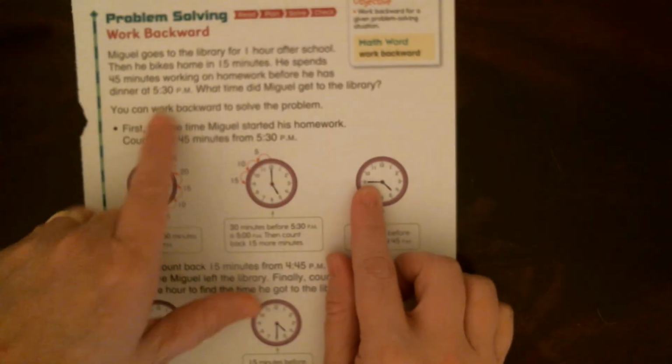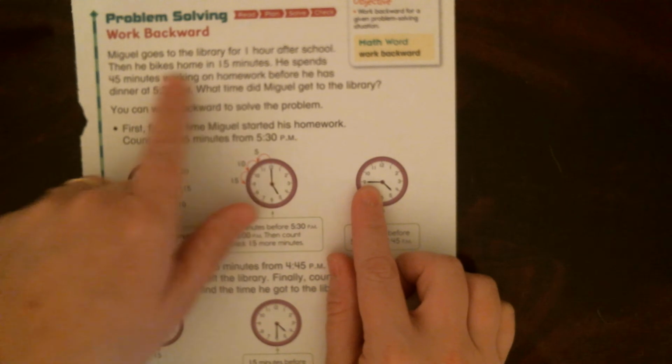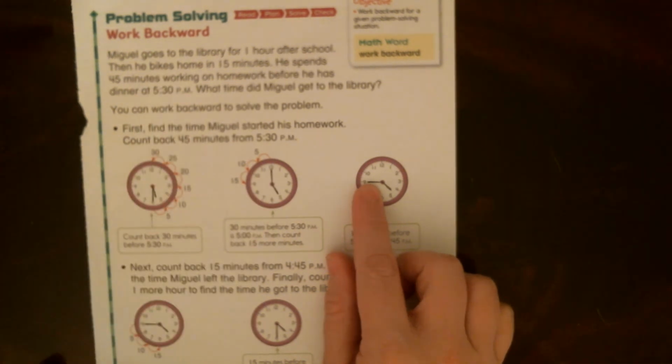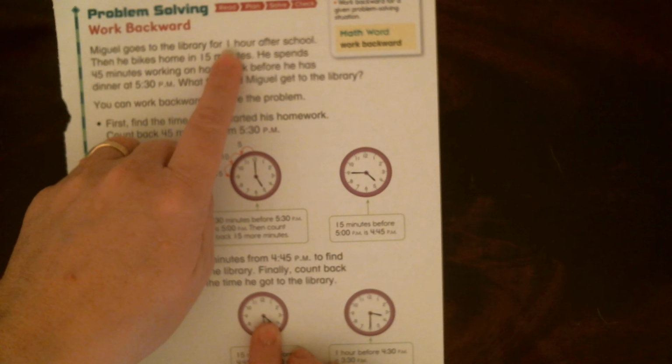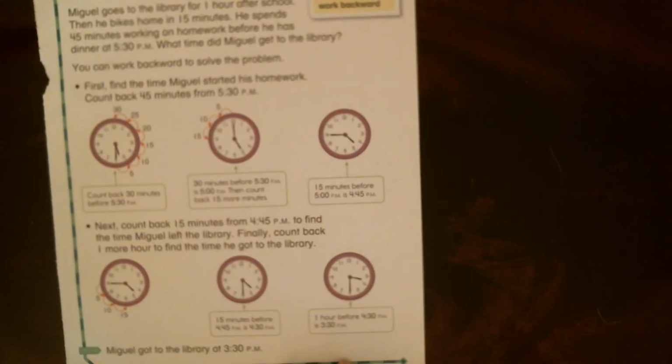Then he spent 15 minutes riding his bike home. So we have to go 15 more minutes. They showed that here: 5, 10, 15. So that puts us at 4:30. And then it tells us he was at the library for an hour. So 4:30 minus 1 hour is 3:30.